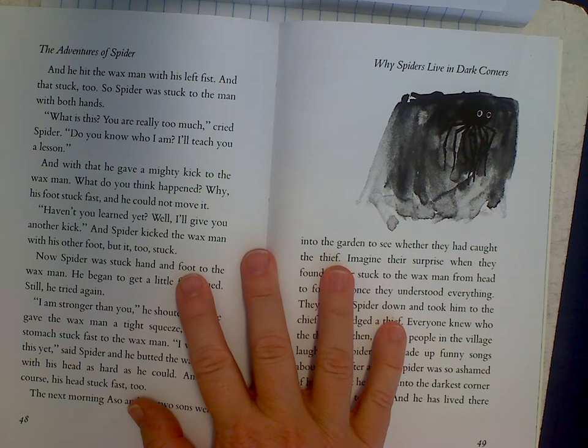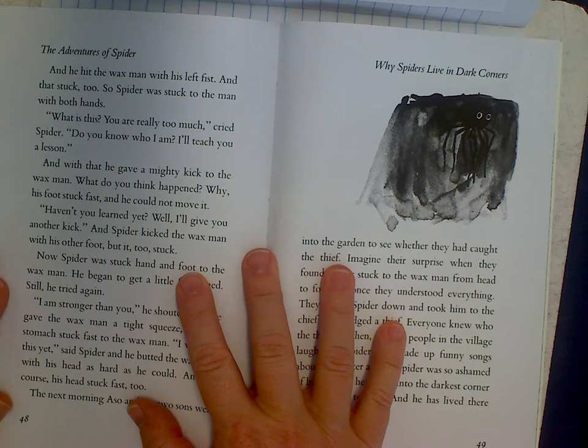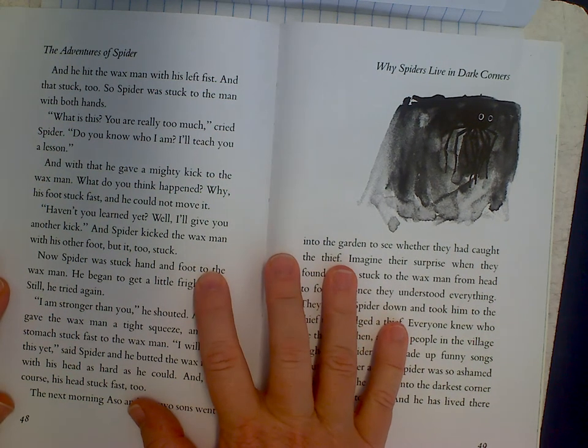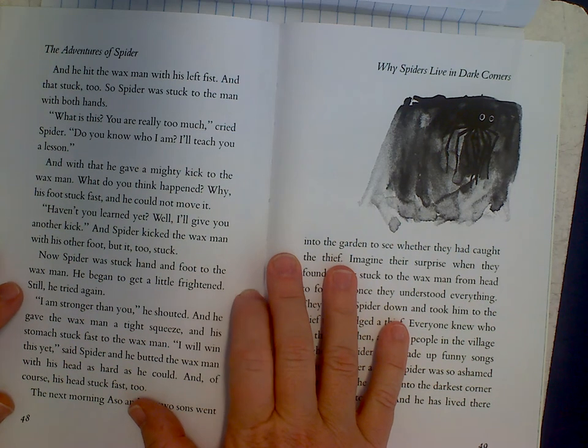What do you think happened? Why, of course, his foot stuck fast and he could not move it. "Haven't you learned yet? Well, I'll give you another kick." And Spider kicked the wax man with his other foot, but it too stuck. Now Spider was stuck hand and foot to the wax man.